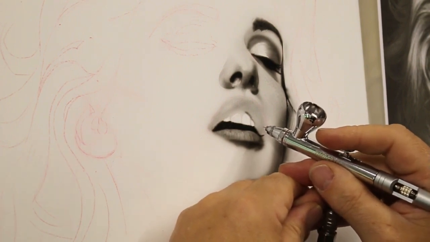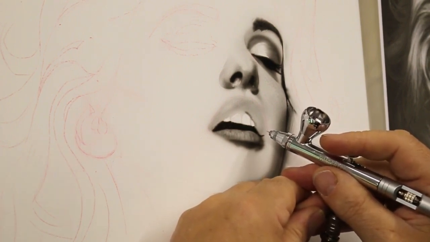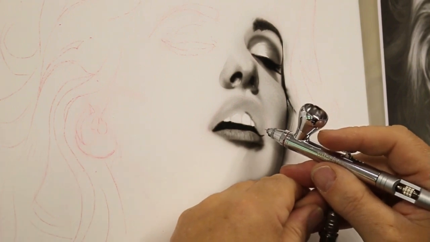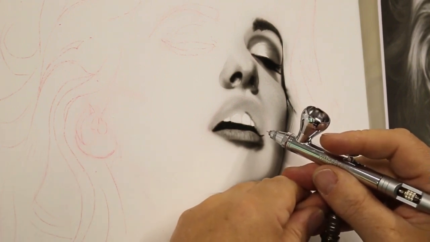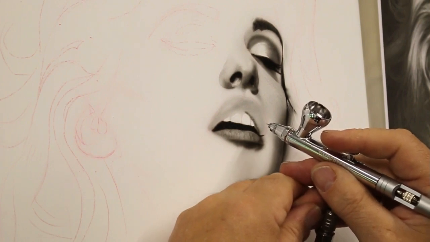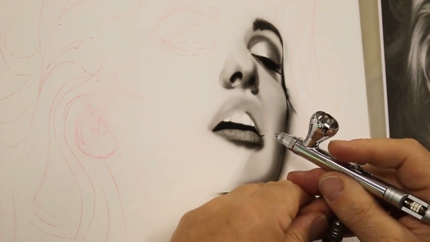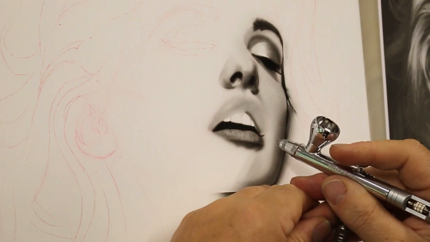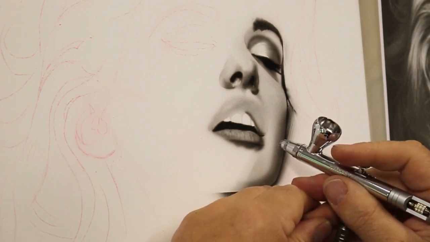It's quite dark around the teeth. It's quite dark in this corner.